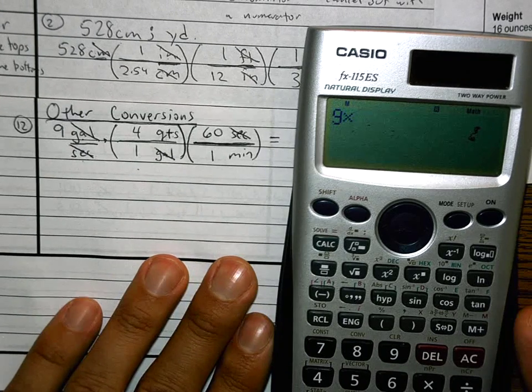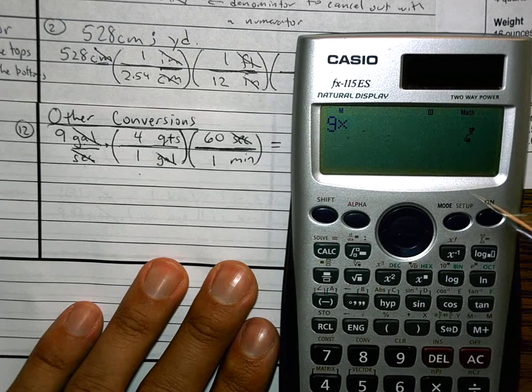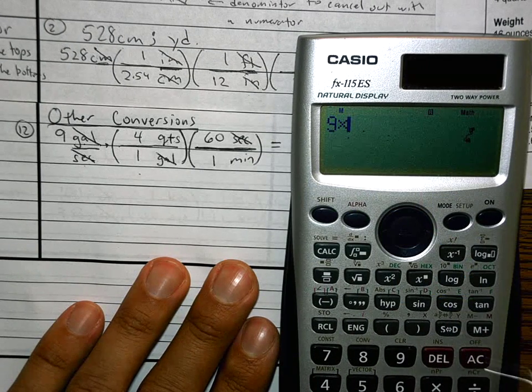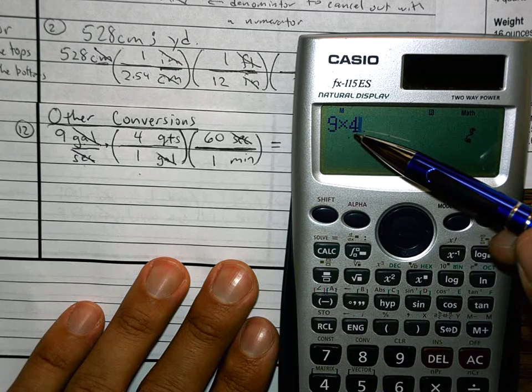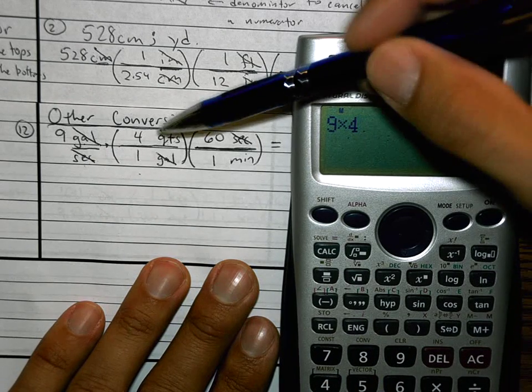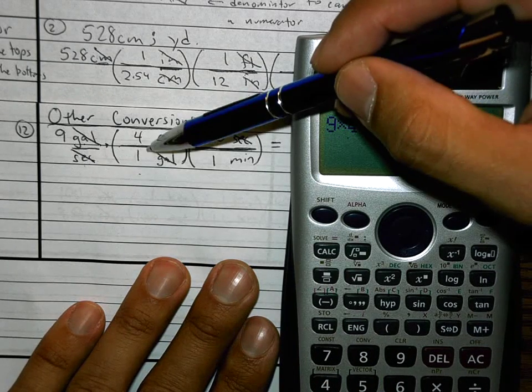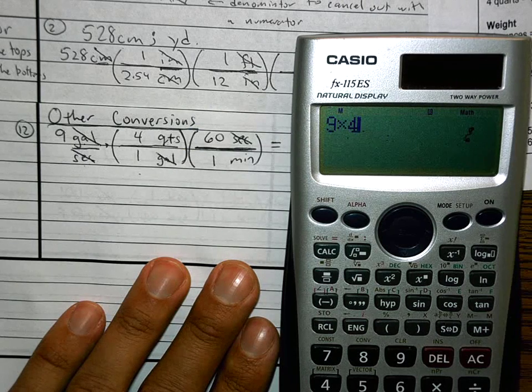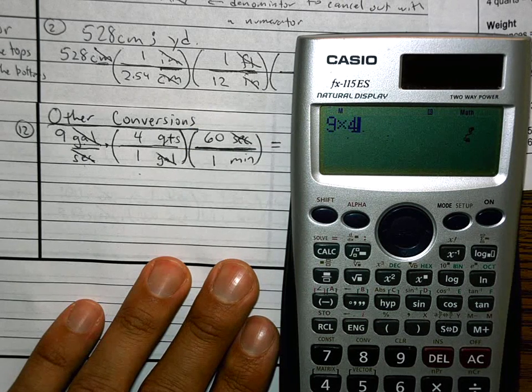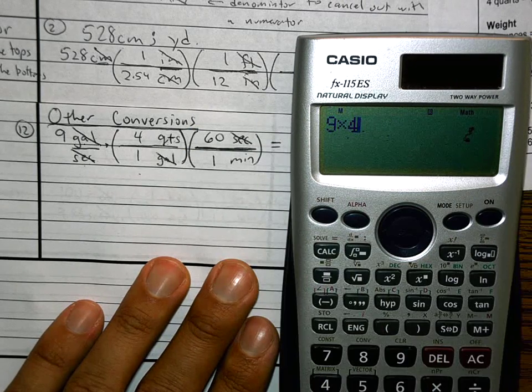Times. What do you want me to put? Do you want me to put 4 over 1 or do you want me to put times 4? Times 4. You're using your smarts. You're being smarter than, oh, I don't need to put that over 1 in the calculator. That's good. If you're not sure, then just put it in anyways. Calculator will figure it out for you. Times, what do you want me to put?